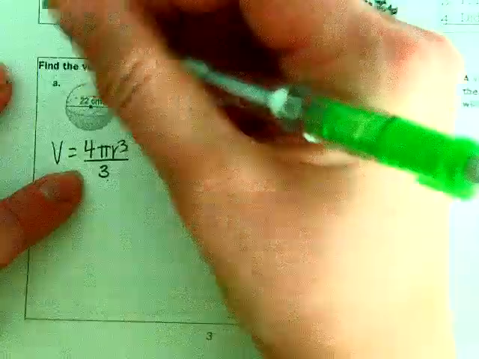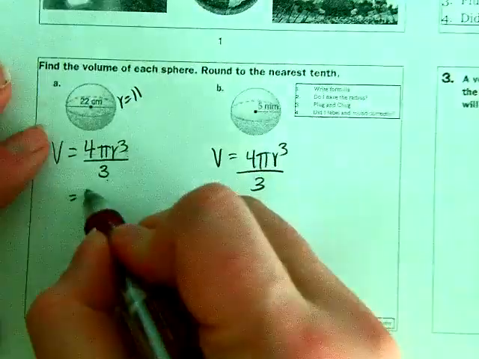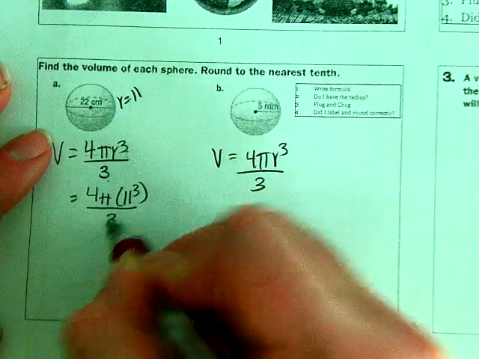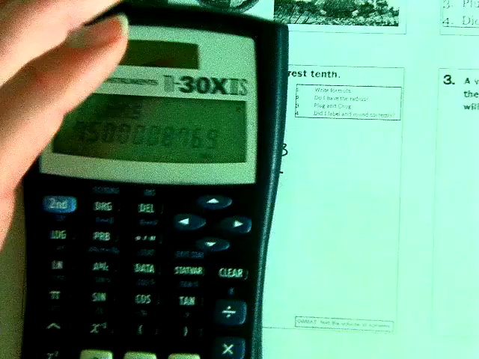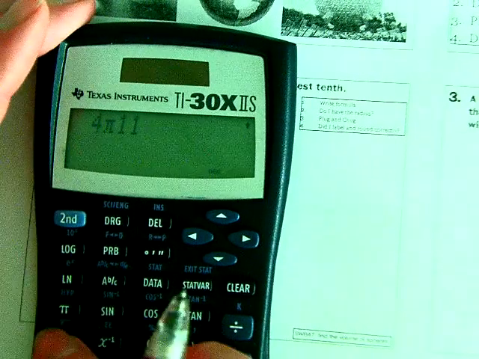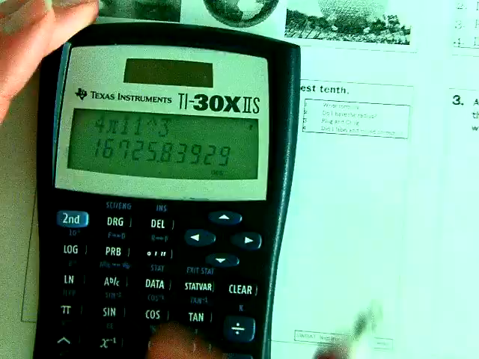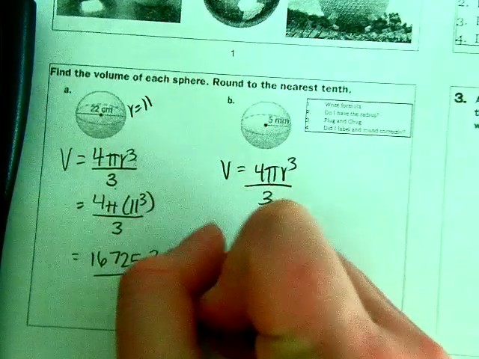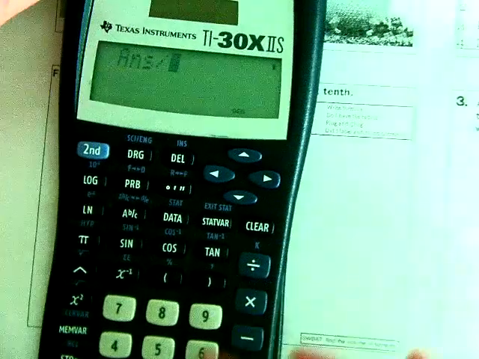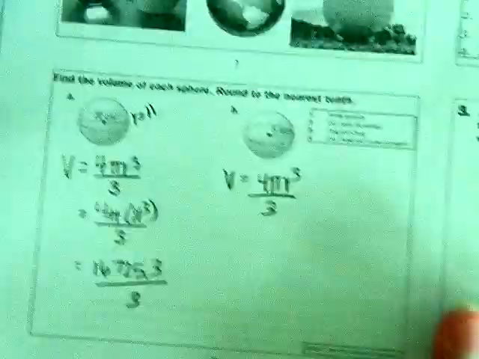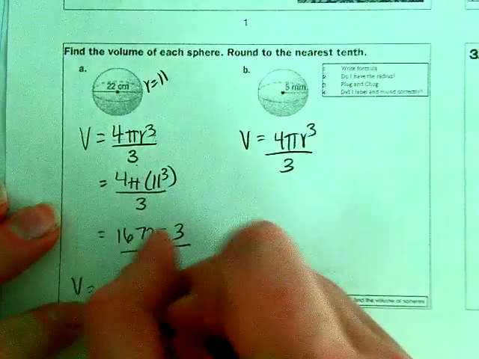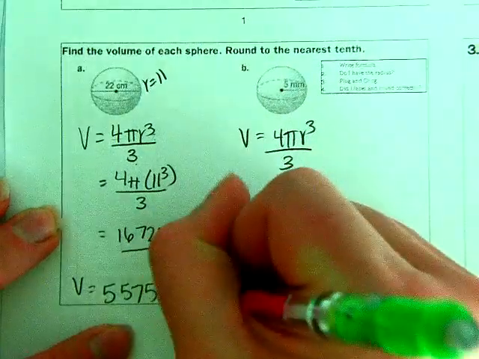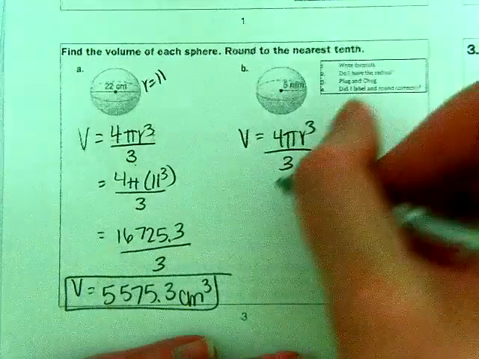So the radius, they did not give me that. They gave me the diameter. So find the radius, which is half of that. Take that divided by 3. So 4 pi 11 cubed, 4 pi 11 to the third. I'm going to round. We're going to get some really big numbers today. Do not freak out. I'm going to divide that by 3. 5,575.3 centimeters cubed.